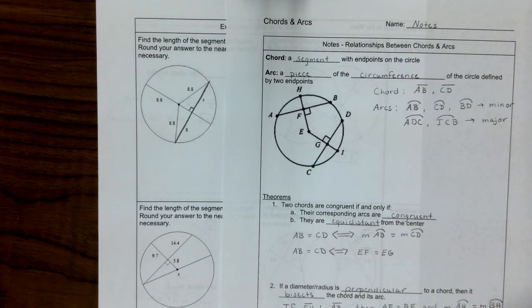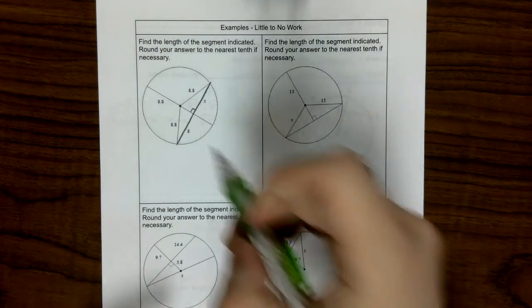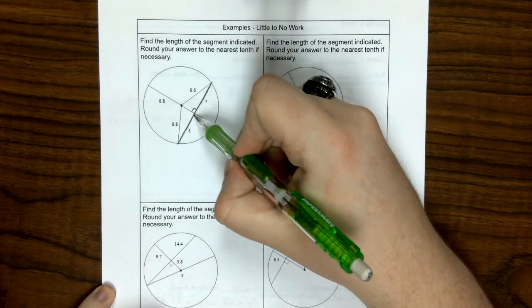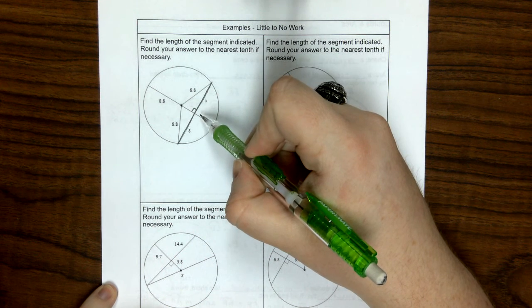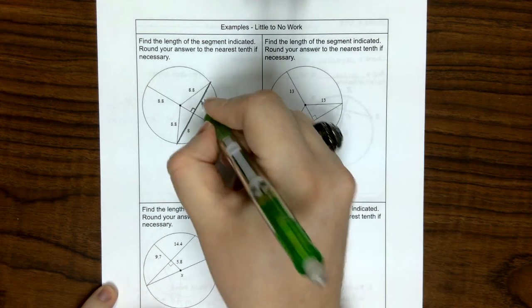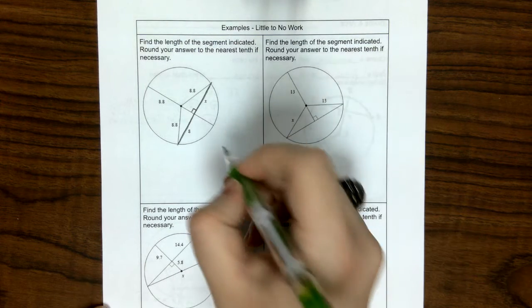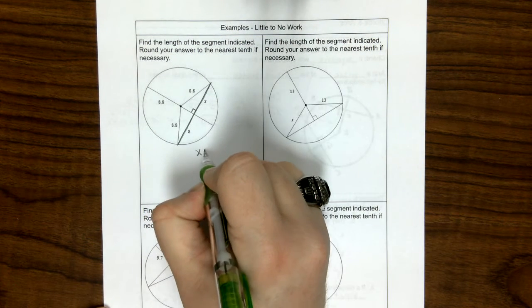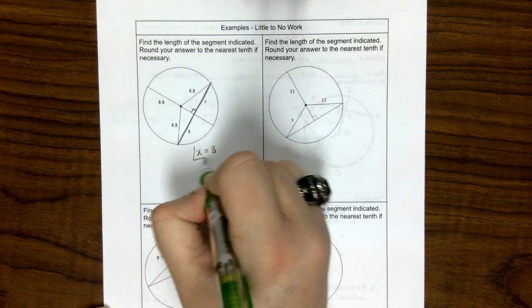So that's what we're using here, okay? What's happened is this radius has come through here and cut this chord in half. And they told us that one half of it was 8. And so because of what bisecting means, the other half has to be 8. So x equals 8.